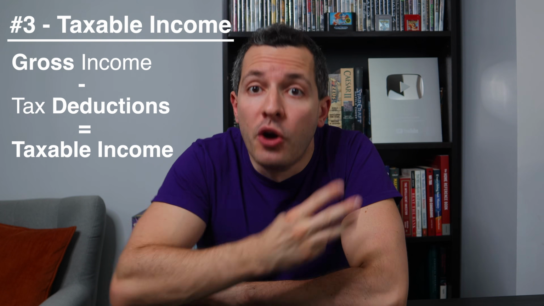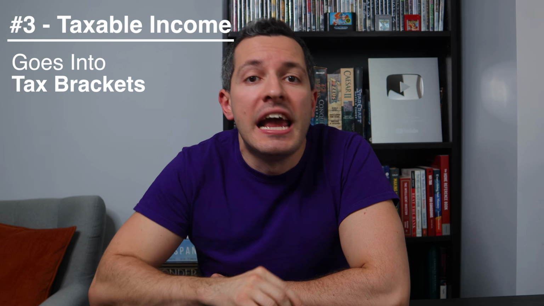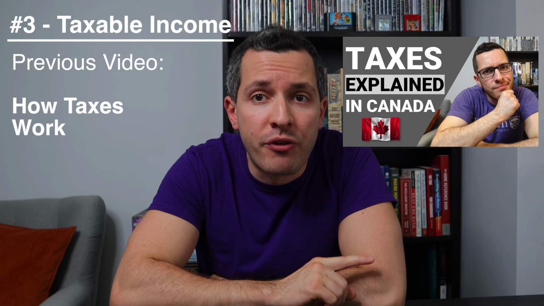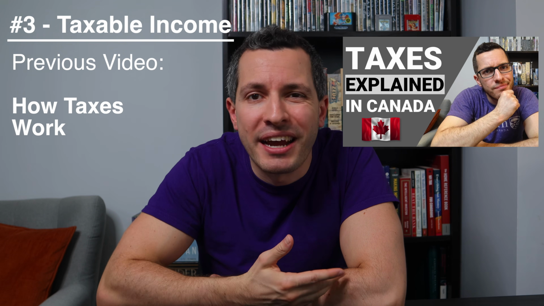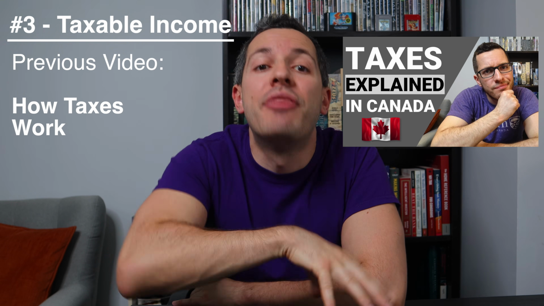Now, step 3, we have our gross income and we subtract all of our tax deductions, giving us our taxable income. This is the amount that we actually pay taxes on. Our taxable income is what we put into our tax brackets to calculate our tax bill. You don't have to do any math. TurboTax calculates everything for you. If you need a refresher on how taxes work, tax brackets and all that, make sure you watch my taxes explained video right here and then come back.